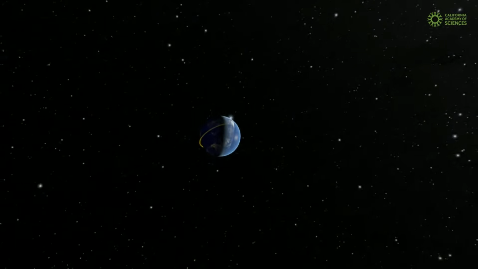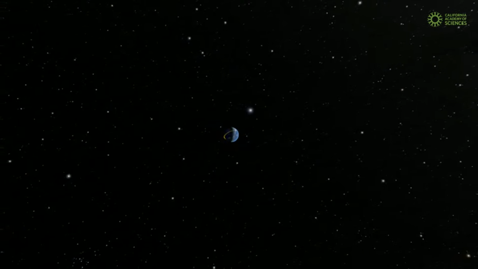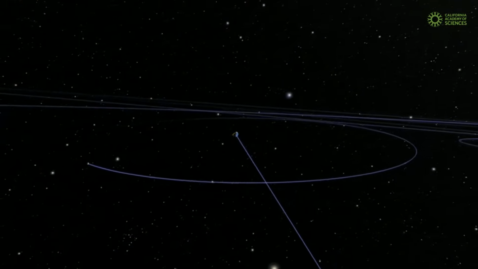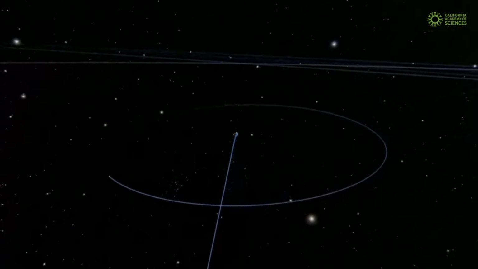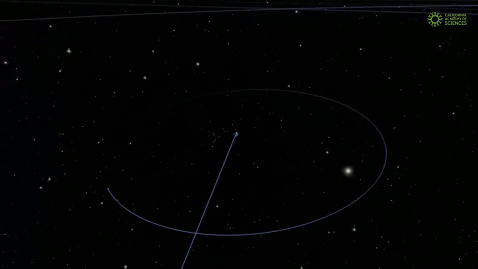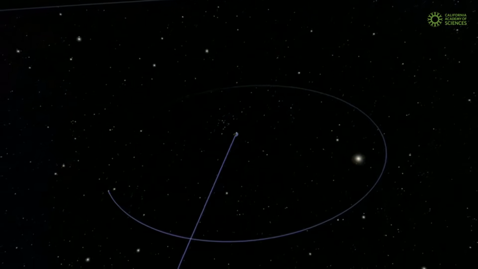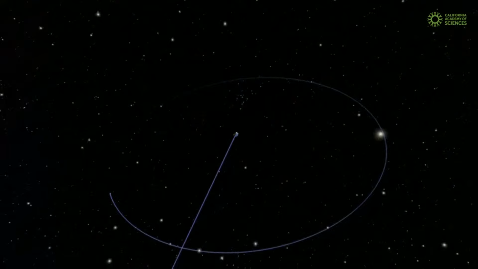But let's go ahead and continue our journey. And as we zoom on out, I'm going to bring the paths of some of the other objects in our solar system, like our planets and even the moon. We can see that ring around Earth, or what looks like a ring. It's just showing the path of the moon. Let's go ahead and just look at the moon's path.